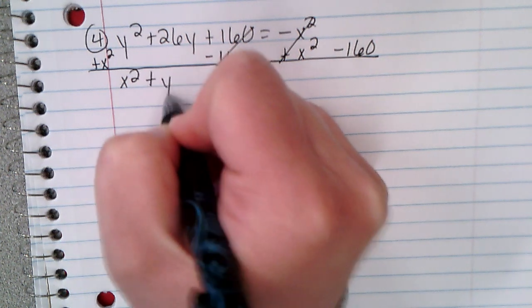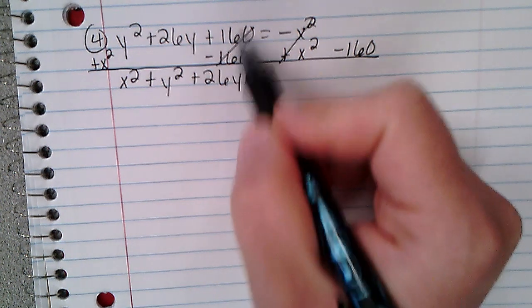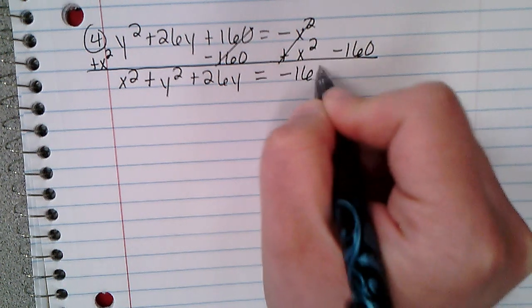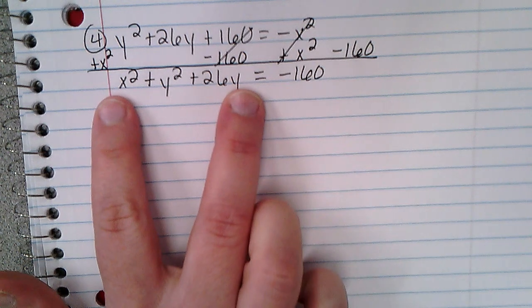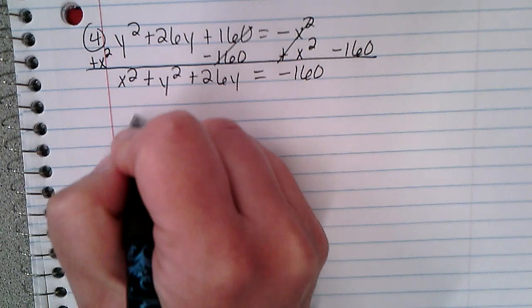Then your y squared comes second, plus your 26y. That cancels out. That cancels out. Now we have the negative 160. So now I have my variables on the left, my number on the right. I'm ready to complete the square.